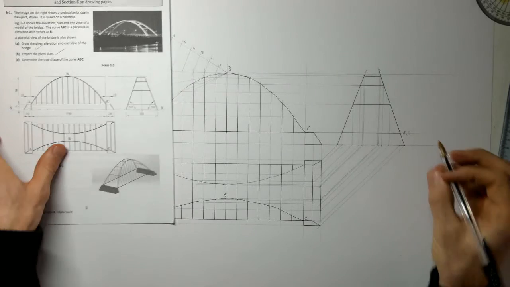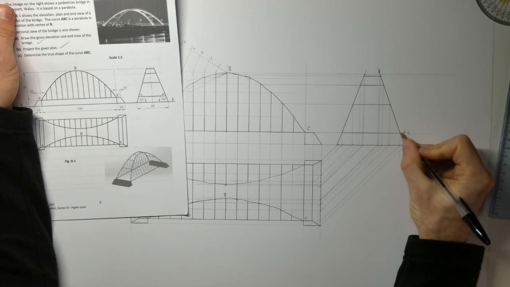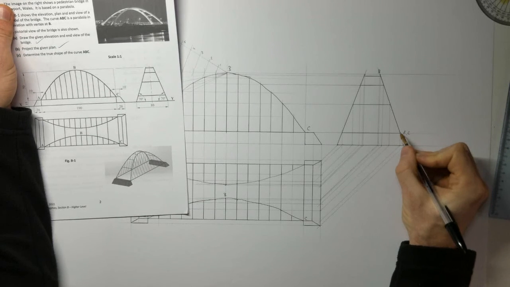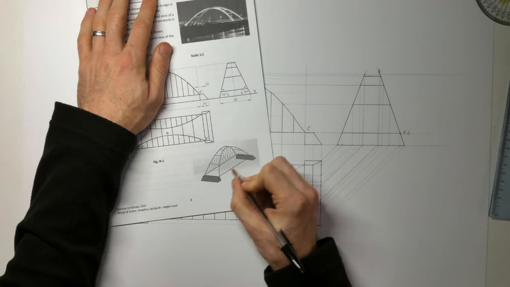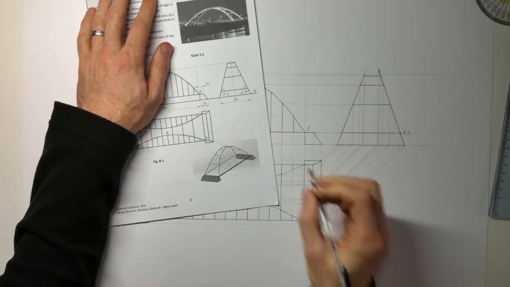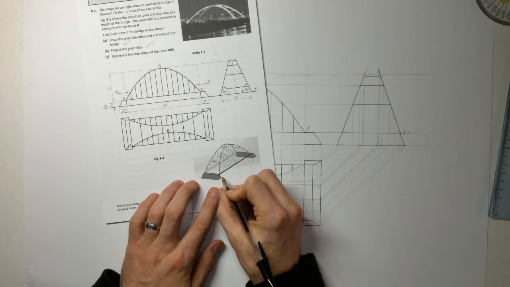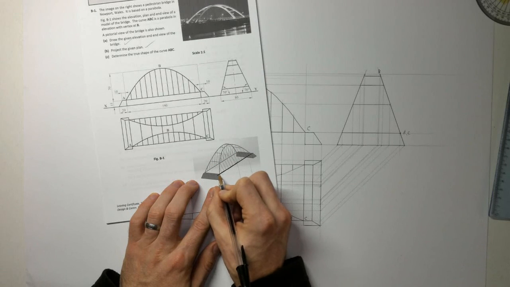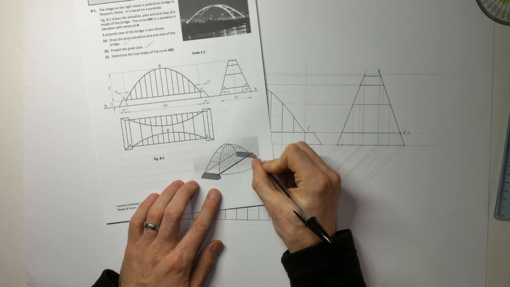Okay. As we look at this edge view, this point here is a point view of line AC. So it's a point view of this line here. So we're going to rotate everything down until it's on a horizontal plane, and we'll be able to see it like that.